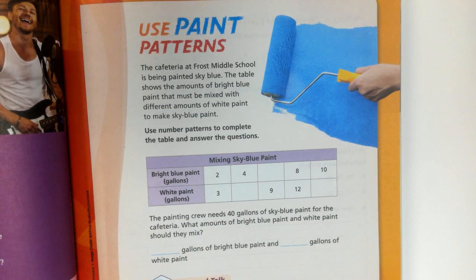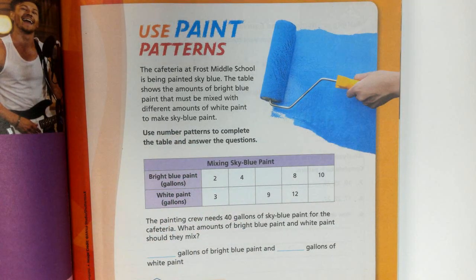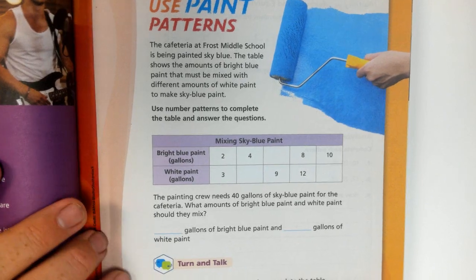And so here's the first example that we have here. Okay. It says, the cafeteria at Frost Middle School is being painted sky blue. The table shows the amounts of bright blue paint that must be mixed with different amounts of white paint to make sky blue paint. Use number patterns to complete the table and answer the question.